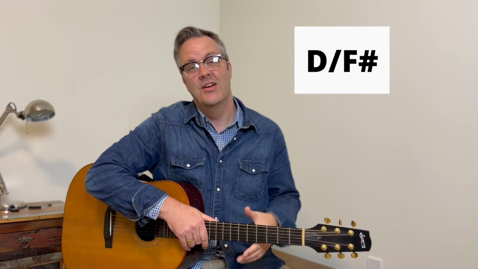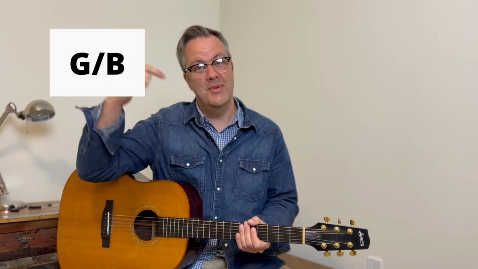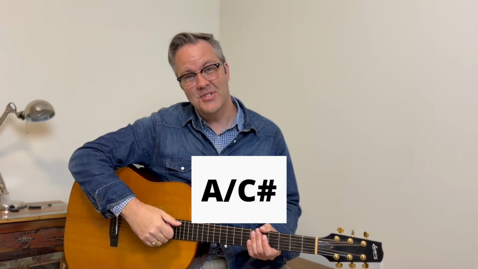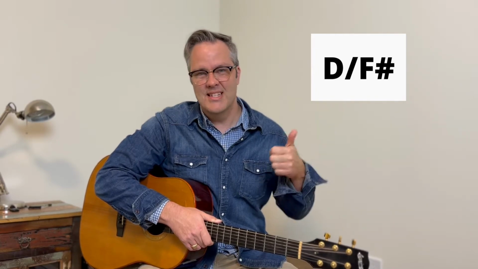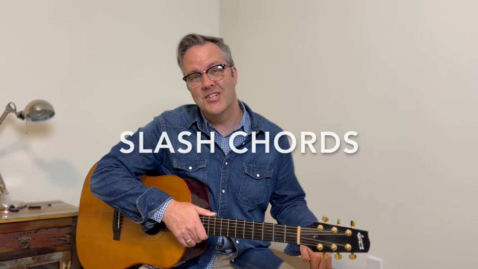Have you ever looked at a chord chart and saw this? Or this? Or maybe this? What are you supposed to do with that? Is this a D chord or an F sharp chord? Maybe you're supposed to play two chords at once. Is this piano music? These are called slash chords, and not chords that Slash plays from Guns N' Roses.